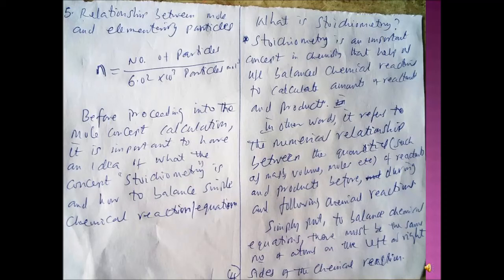But before proceeding into mole concept calculation, it is important to have an idea of what the concept of stoichiometry is and how to balance a simple chemical reaction. What is stoichiometry? It's an important concept in chemistry that helps us to use balanced chemical reactions to calculate amounts of reactants and products. In other words, it refers to the numerical relationship between quantities such as mass, volume, and molecules of reactants and products before, during, and following a chemical reaction.